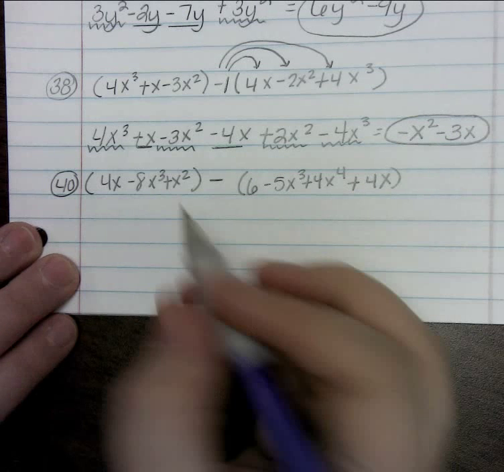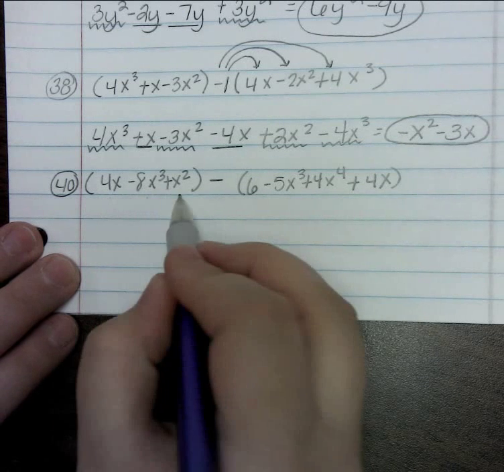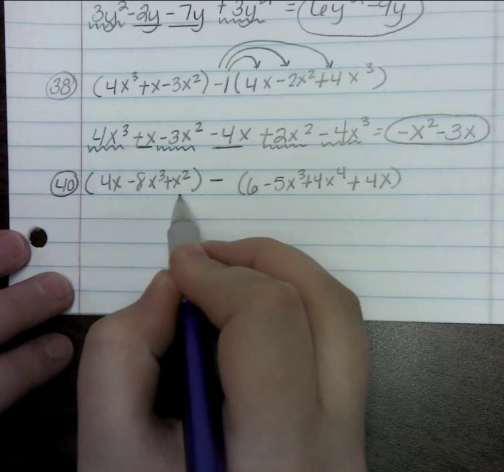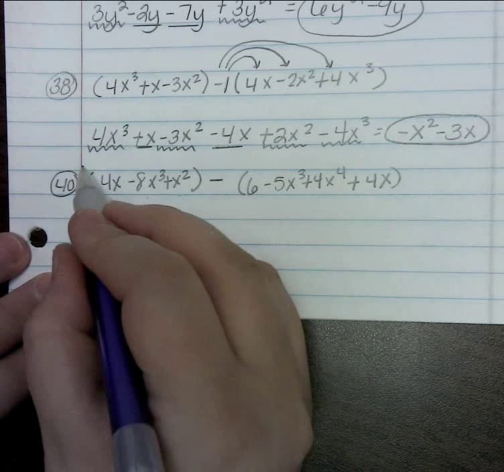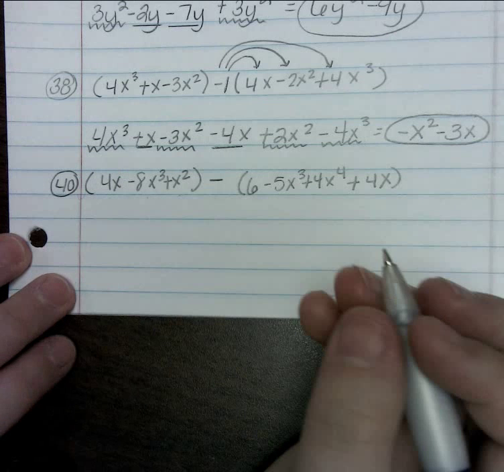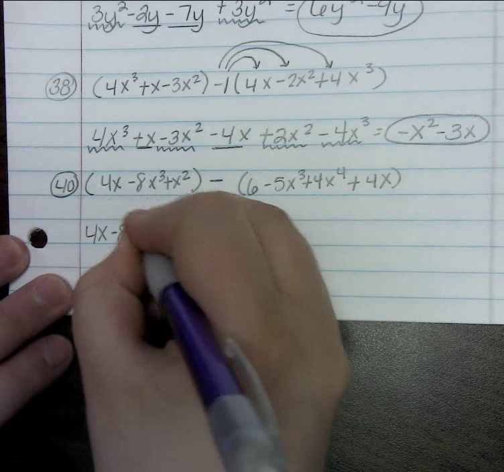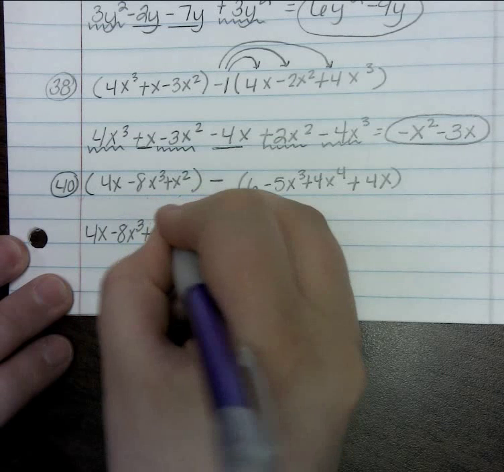So can I combine any of these terms in my parentheses? The answer is no. Is there anything multiplying out in front? The answer is no. So we have 4x minus 8x to the third plus x squared.